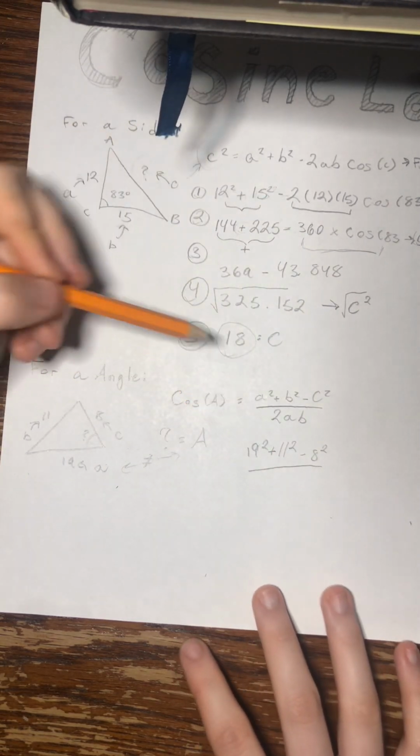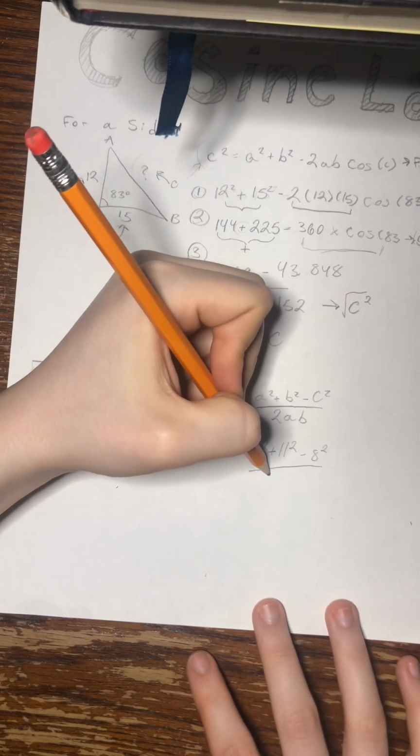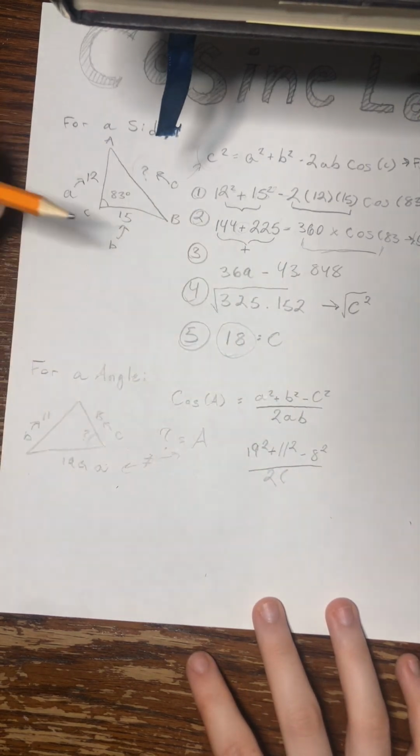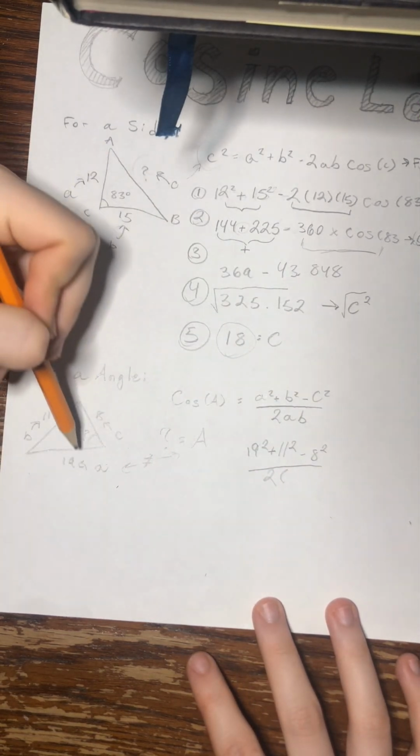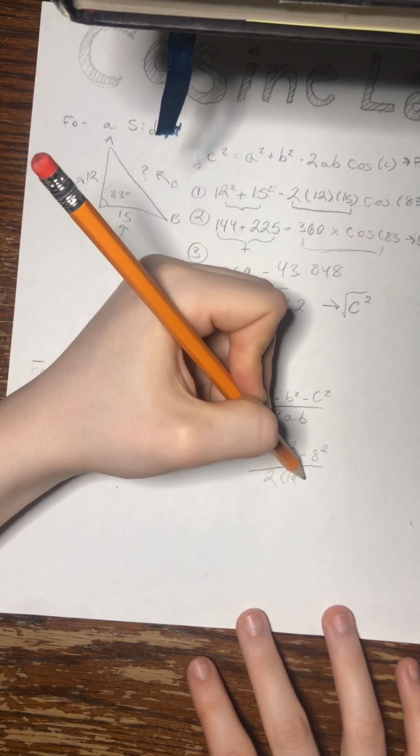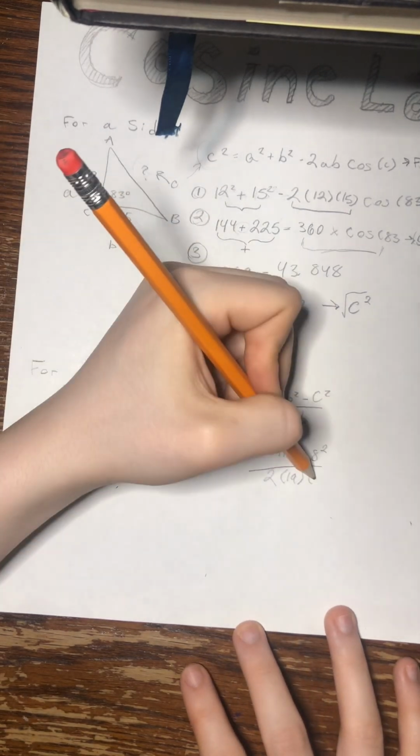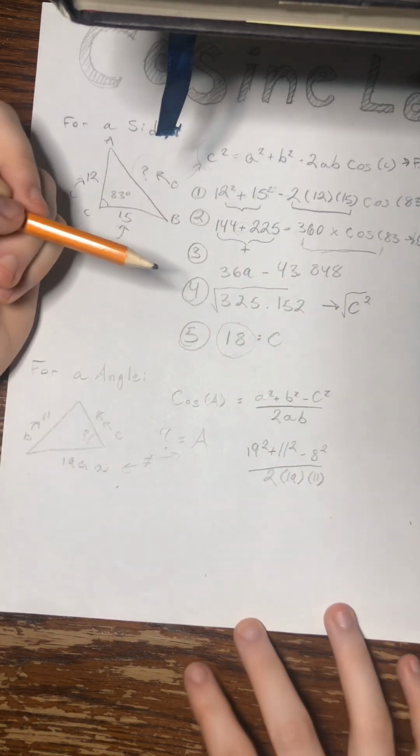And then 2. So our A here would be our 19, and our B would be our 11.